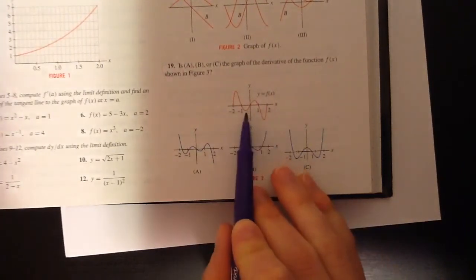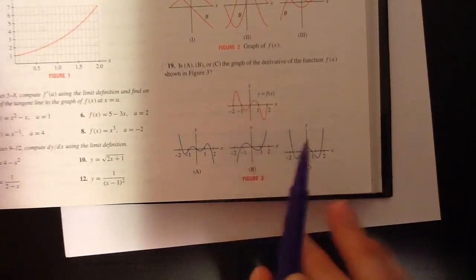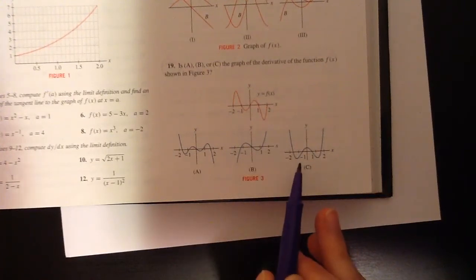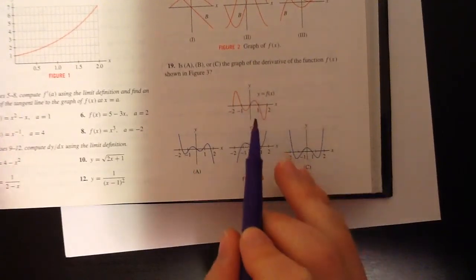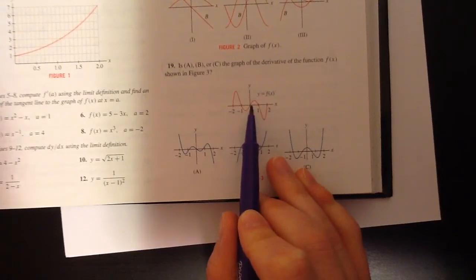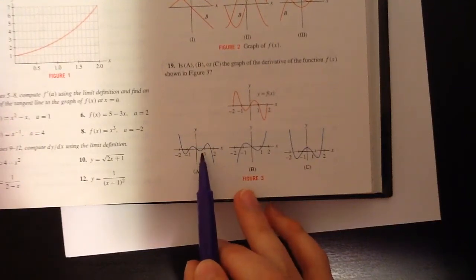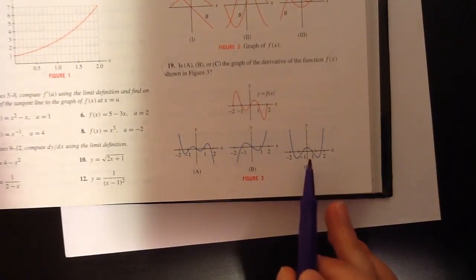So again, what I was looking for there, this graph had a slope of 0 right around negative 0.5. So this one's out because it did not cross through the x-axis here. This one looks like a better candidate because it looks like it's crossing through the x-axis at the right moment, but I guess this one is possibly still in. And then this one has another peak at about positive 0.5. So again, our derivative should cross through the x-axis here. So A, that one looks a little iffy because it looks like it's crossing through the x-axis way too close to 1. This one looks good. Looks like it's crossing through at about 0.5.